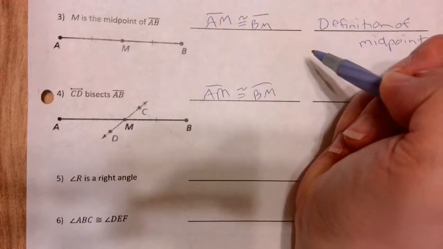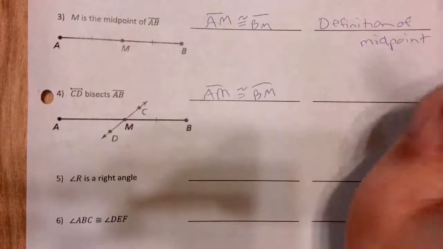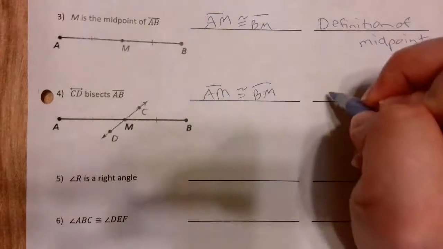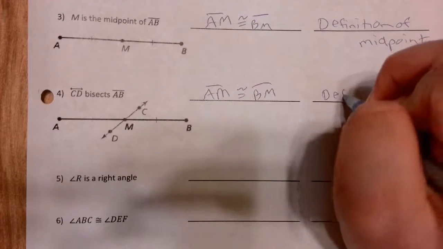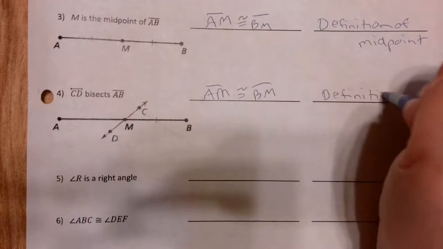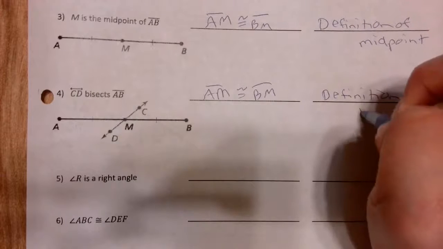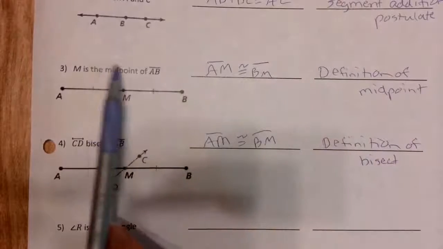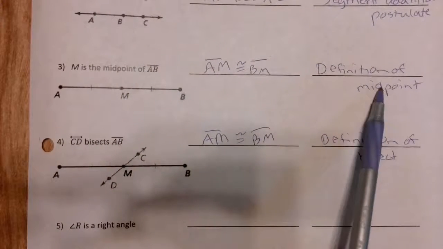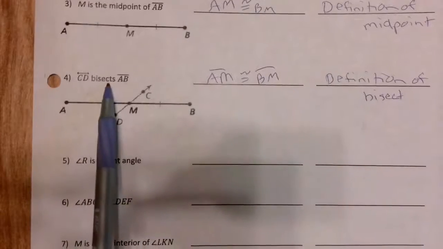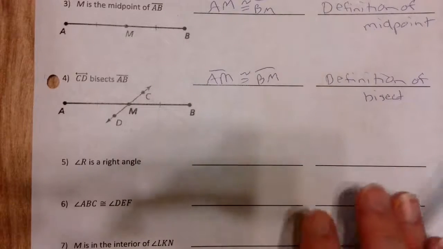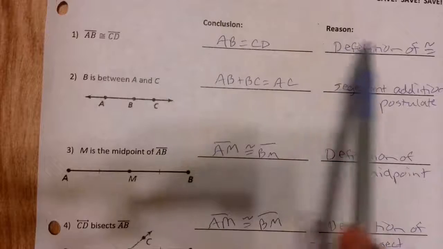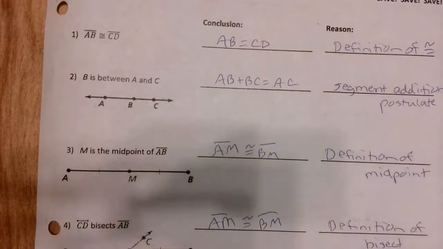And if you rewind, I just said bisect means to cut into two congruent pieces, that means our reason is the definition of bisect. So notice, M is the midpoint, we use definition of midpoint. CD bisects, we use definition of bisect. AB is congruent to CD, we use definition of congruent. Lots of definitions.